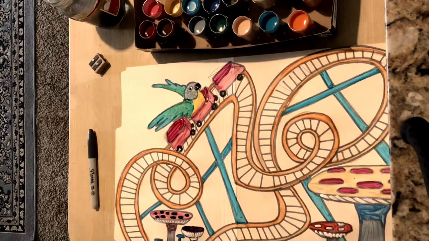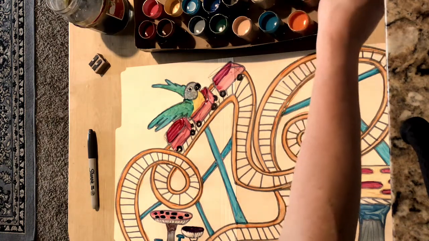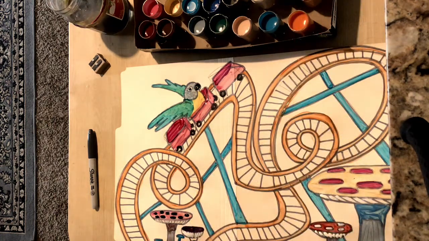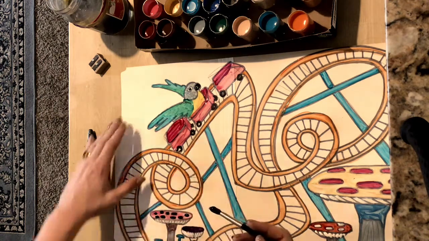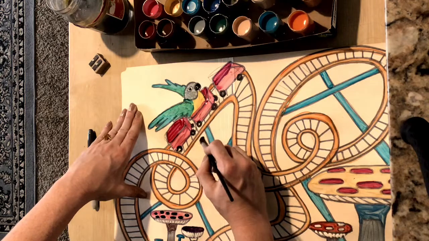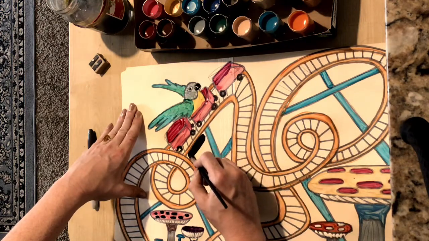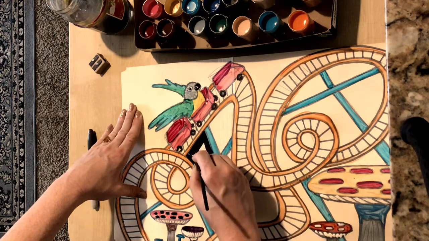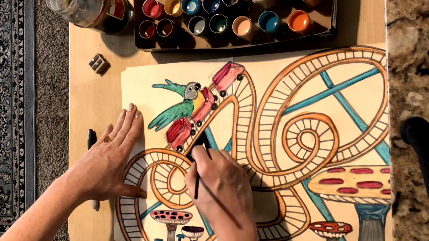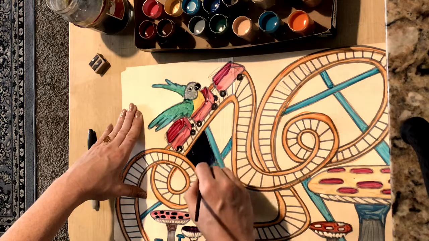Okay, so we skipped a little further ahead in my painting. Basically, all I need to paint is the background. A lot of people forget to paint their backgrounds, but it's very important to add so much more color and fun to your journal cover painting. So I'm gonna paint the sky behind the roller coaster and the bird and the mushrooms.